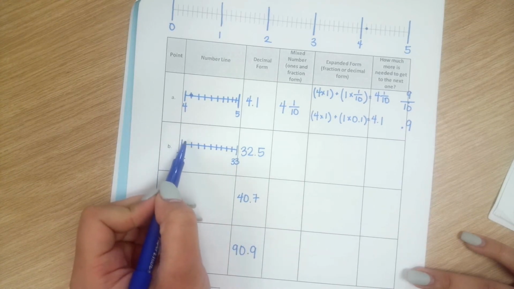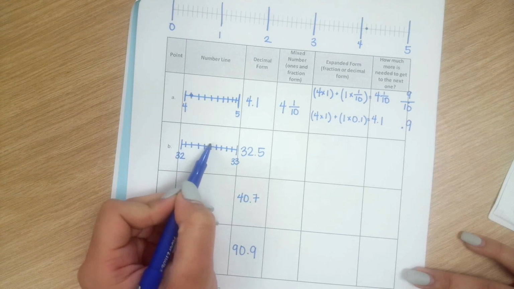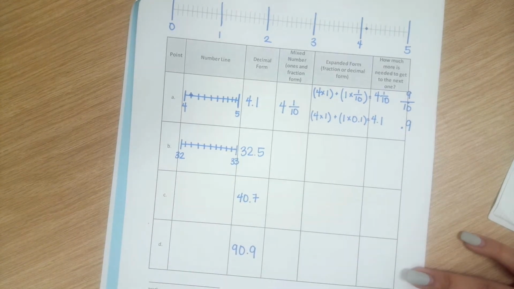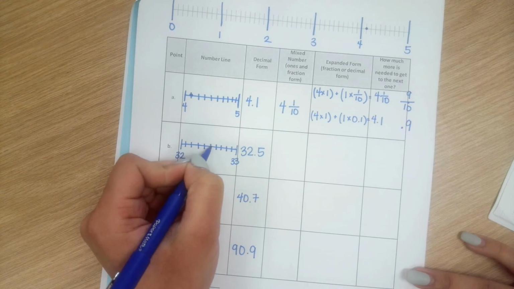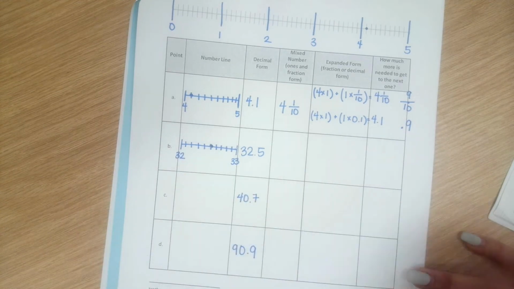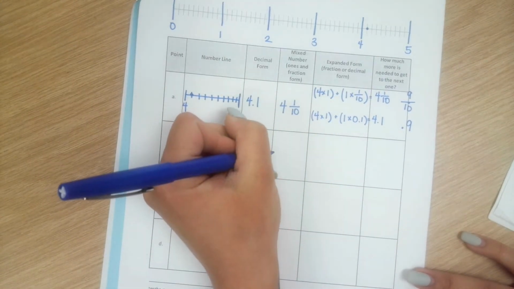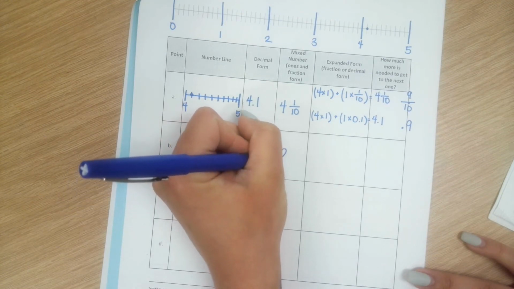So this is 32, 32 and 1/10, 32 and 2/10, 3, 4, 5, 6, 7, 8, 32 and 9/10, then 33. So I'm going to start by plotting that. 32 and 1, 2, 3, 4, 5/10 would be right here. And I'm thinking about, well, what does that look like as a mixed number? It's still 32 wholes, but what does that 5/10 look like as a decimal?